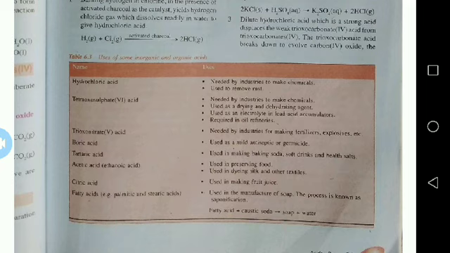These are the uses of hydrochloric acid and the uses of tetraoxosulfuric acid. The next one is trioxonitrate 5 acid, and this is needed by industry for making fertilizers, explosives, etc. Then we have boric acid, used as a mild antiseptic or germicide.